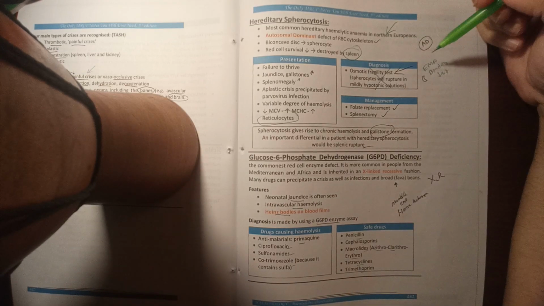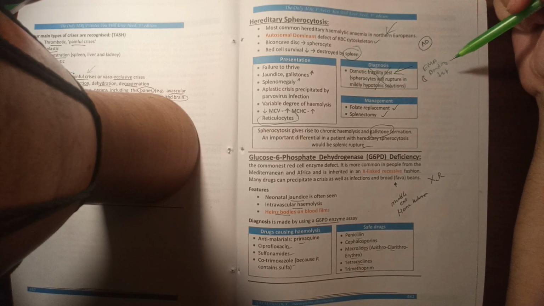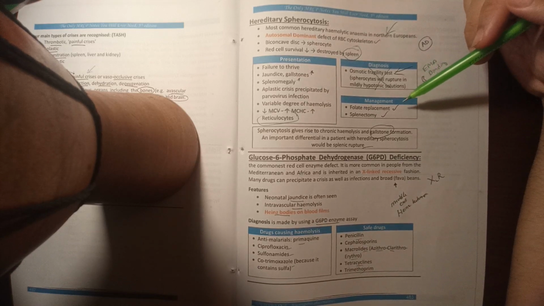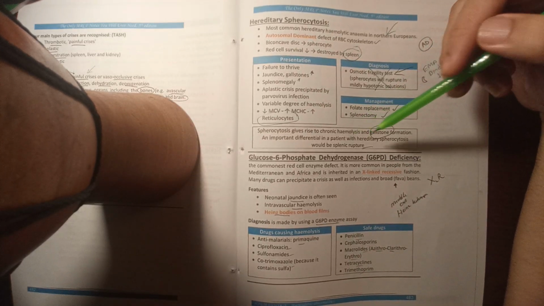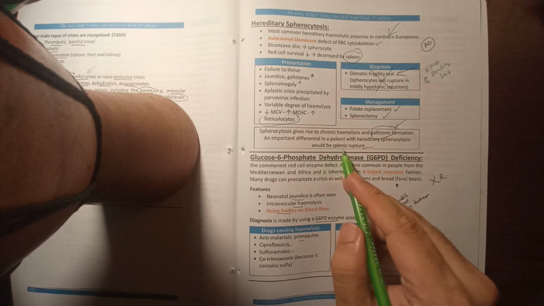Okay, so the new guidelines say this is the old diagnosis. Now it's the EMA binding test, which will help you diagnose hereditary spherocytosis, and management will be followed by splenectomy. Spherocytosis gives rise to chronic hemolysis and gallstone formation. An important differential in a patient with hereditary spherocytosis will be a splenic rupture.